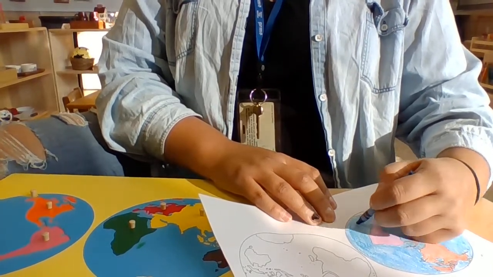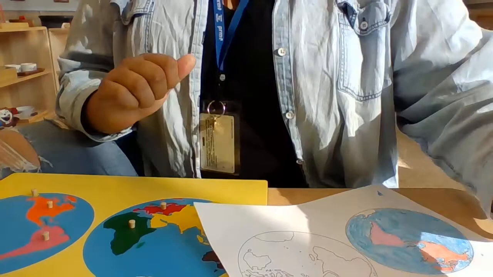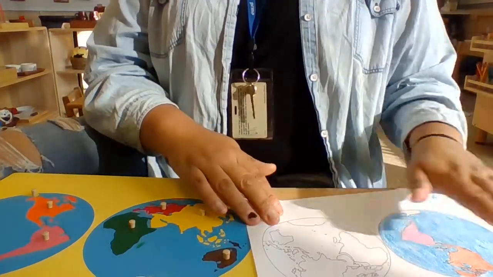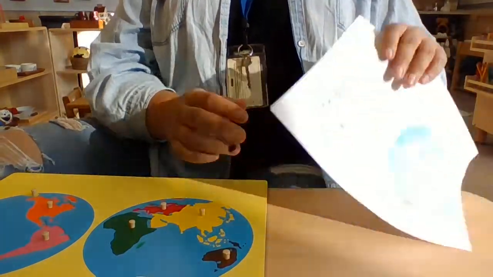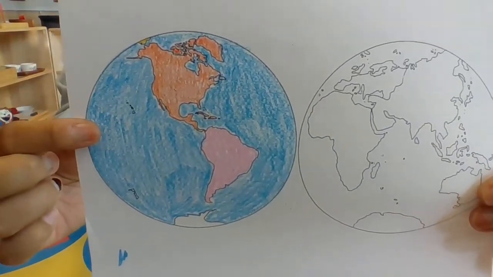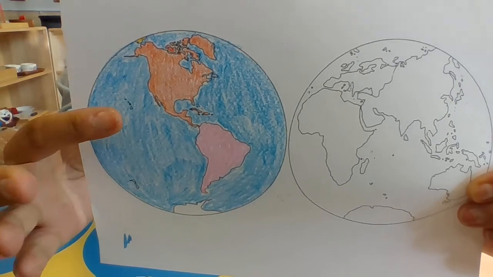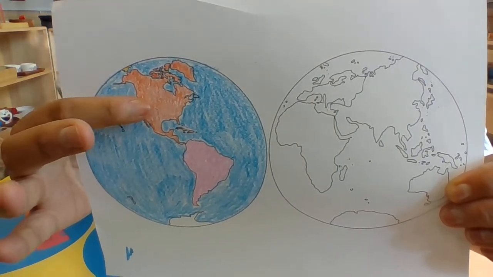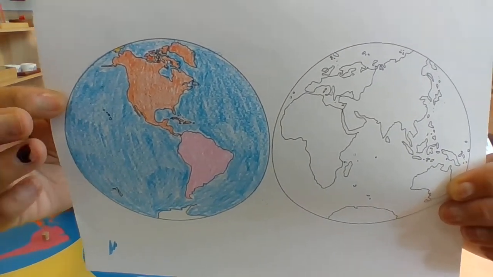Okay. Finished. Okay, I colored my Western Hemisphere of my map. There's our continent, North America.